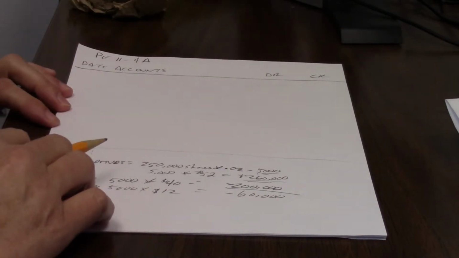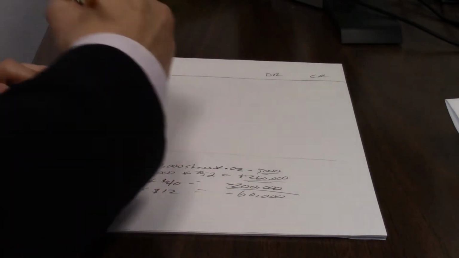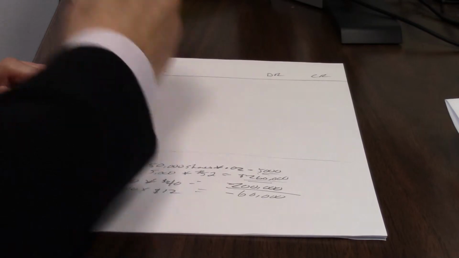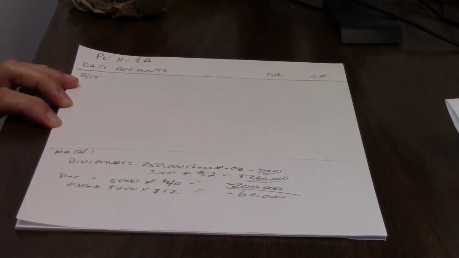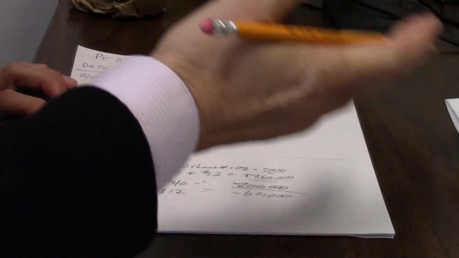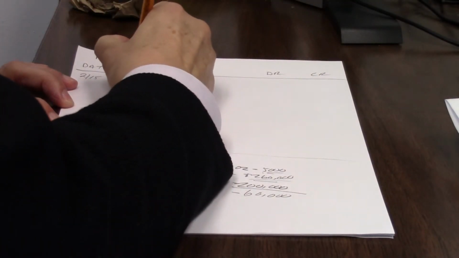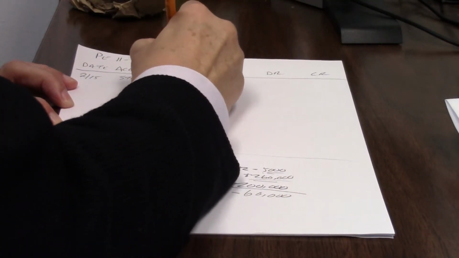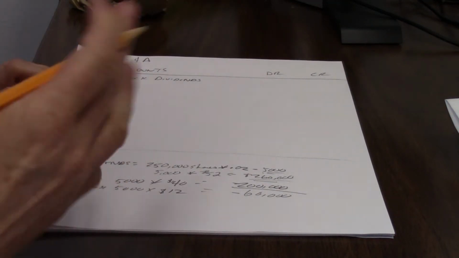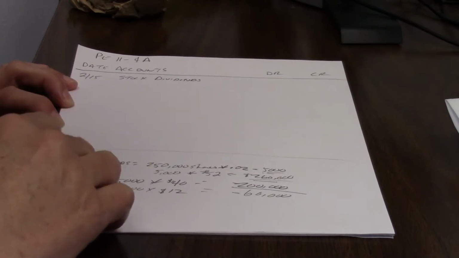So the first date was February 15, when the board met and they said, we're going to pay everybody 2% stock dividend. So instead of cash dividend, we just write stock dividend. It's either cash or stock. I suppose they could pay something else, but I don't know what.